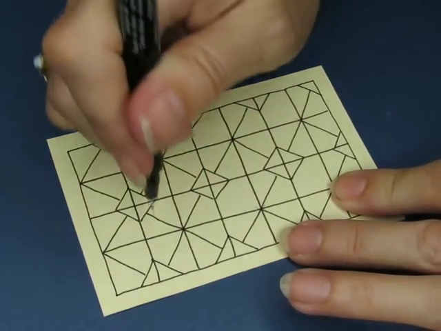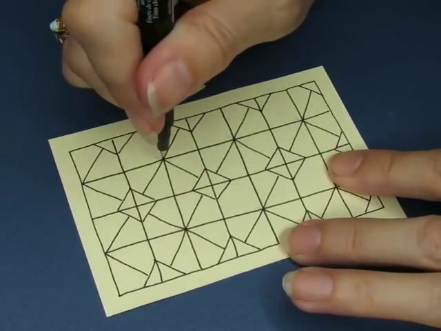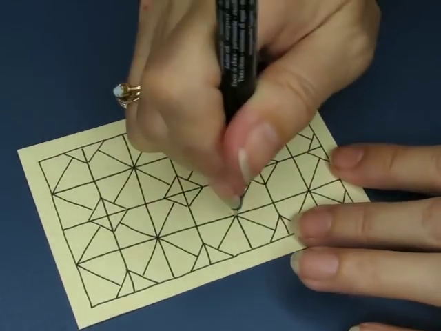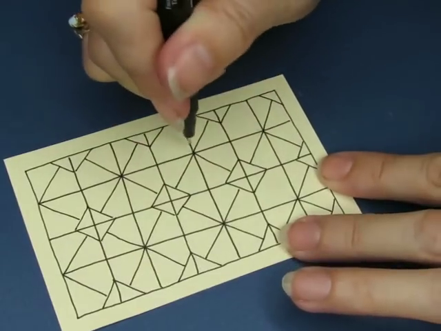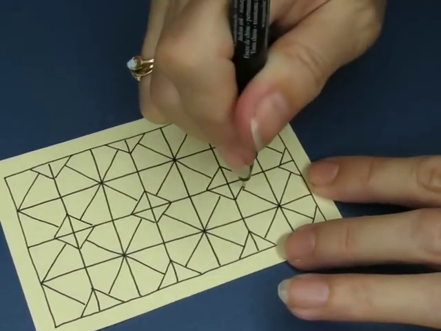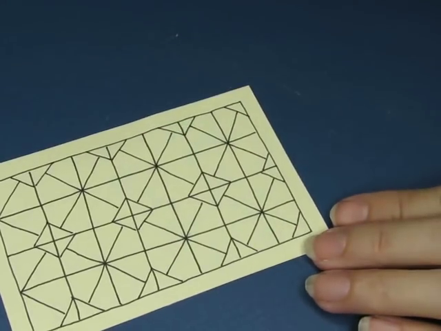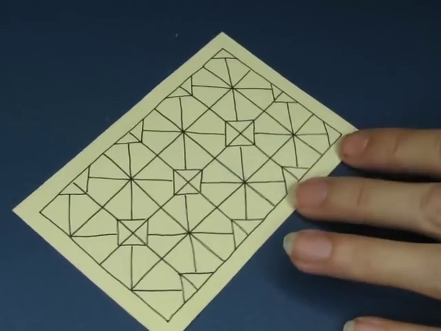Oop, I almost went the wrong direction. I was aiming for that corner. Did you see my hand do that? All right. So far, so good.